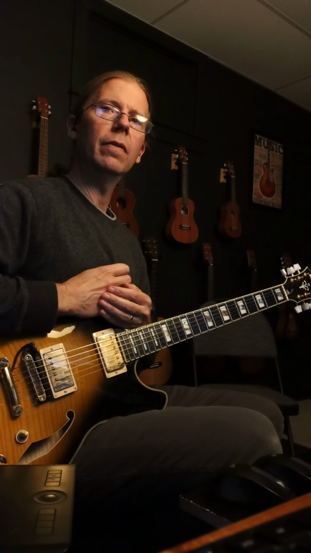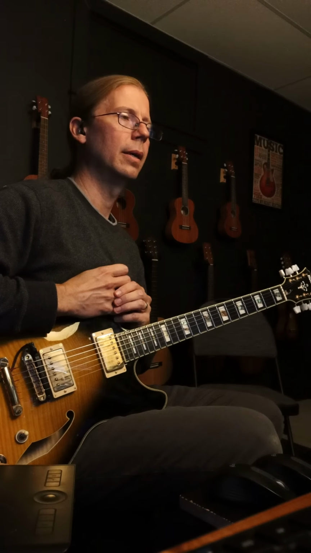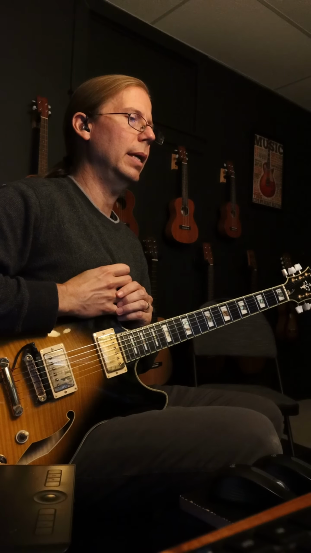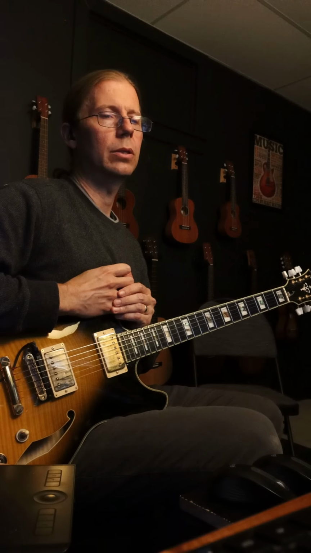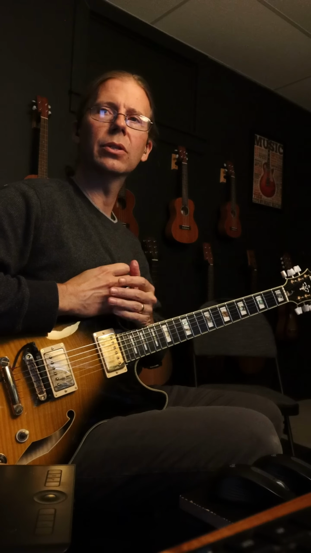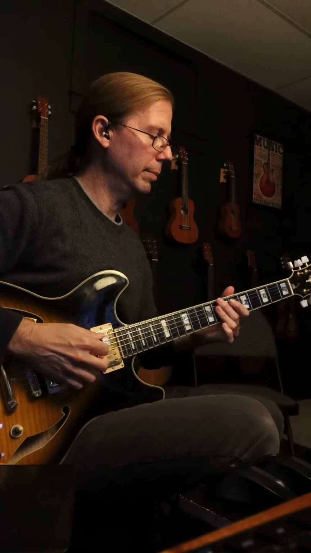So you can have a tune that's in a minor key, and it can use notes outside of that. One of those notes in particular is going to be the seventh tone of whatever minor key you're in.